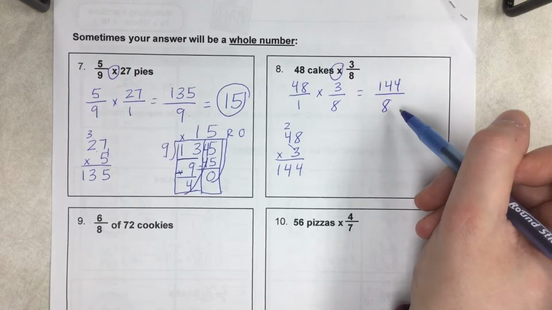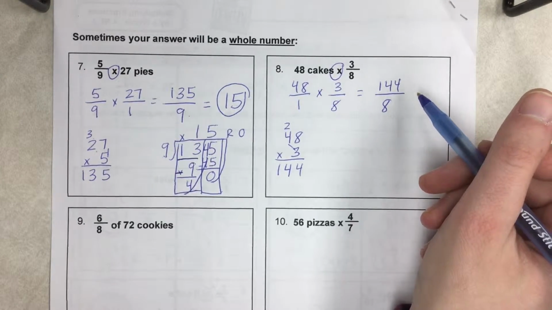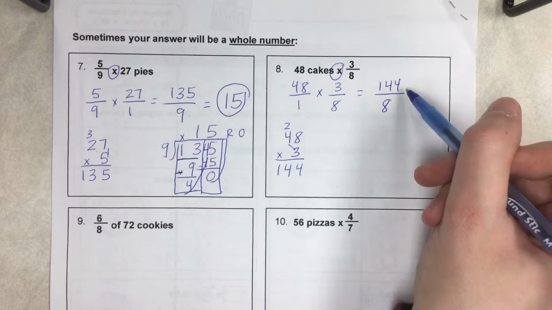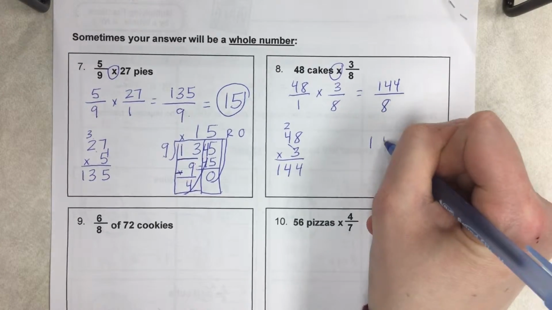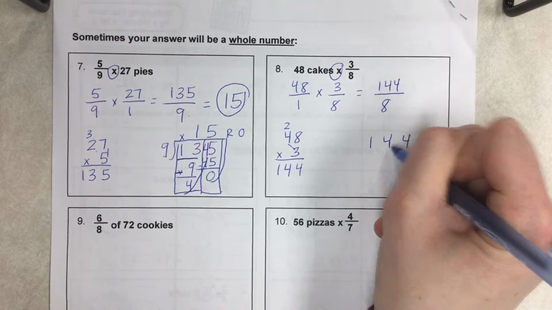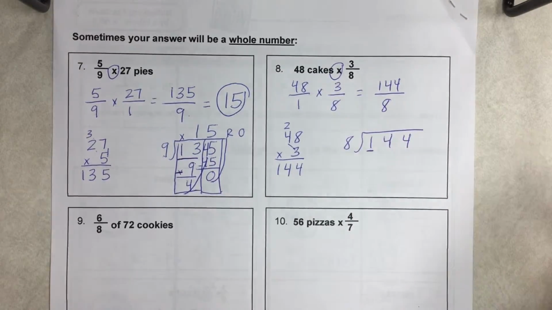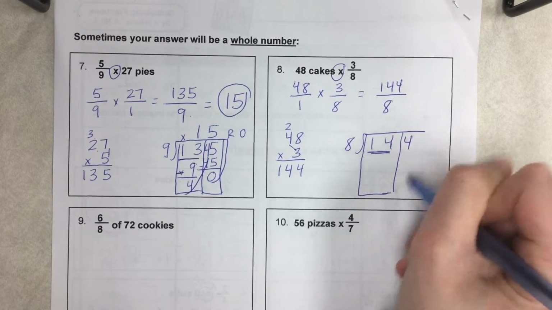I can't determine 8 times what gets me to 144 because I don't know my 8 facts all the way up past 100. So I'm going to need to look at it as division. 144 divided by 8. So 144 is my dividend. 8 is my divisor. 1 is not enough to share. 14 is. Draw my box around 14.